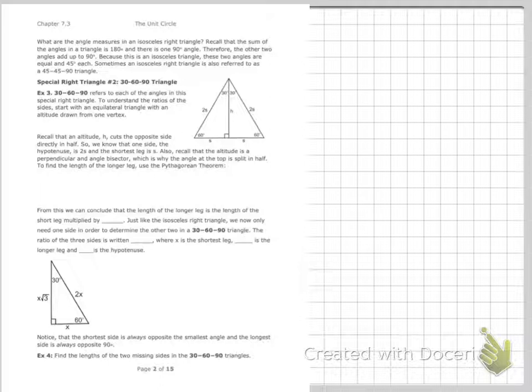So on page 1, we talked about our first special right triangle, an isosceles right triangle. That means that two sides are the same length, which also means that the angles opposite them are the same size. So if we've got one right angle that's 90 and our other 90 degrees is split between two angles, they've got to be 45 degrees each. So sometimes this is called a 45-45-90 triangle. Just be aware of that in the event that you see that in the notes or the homework.